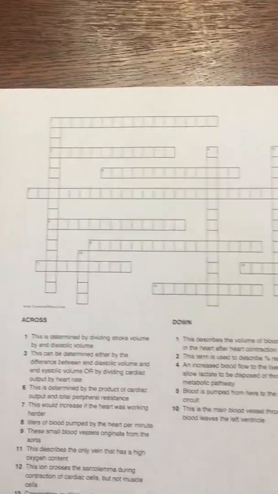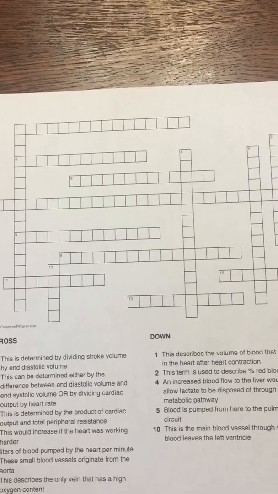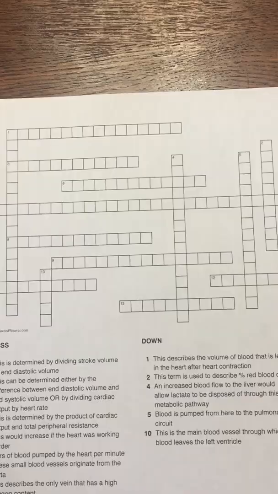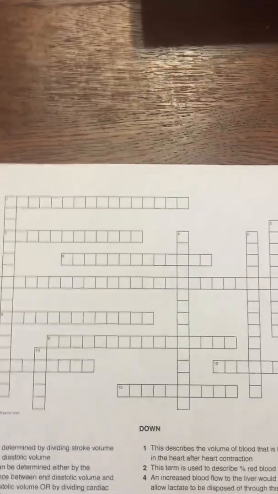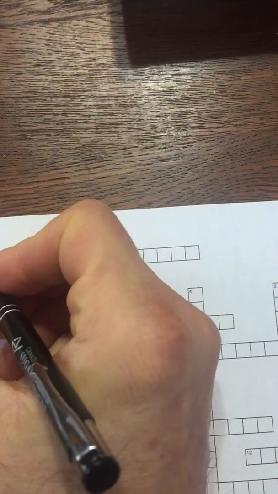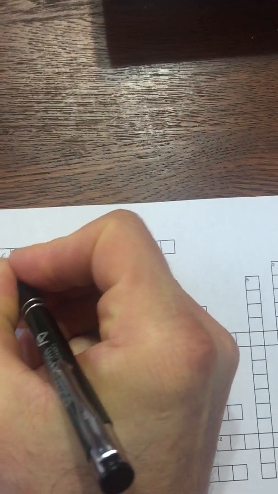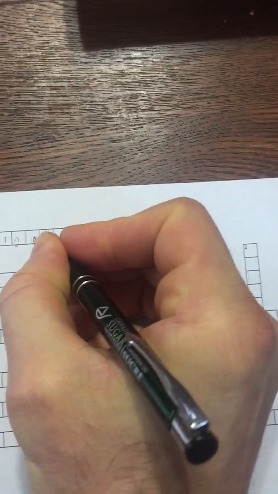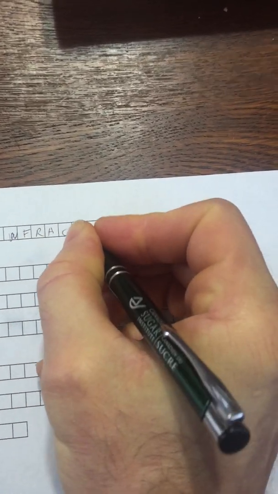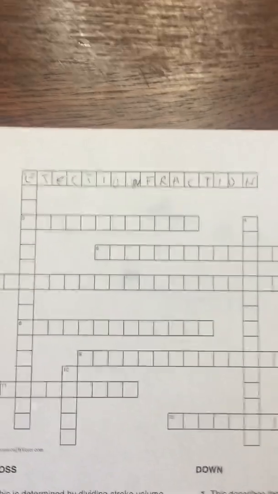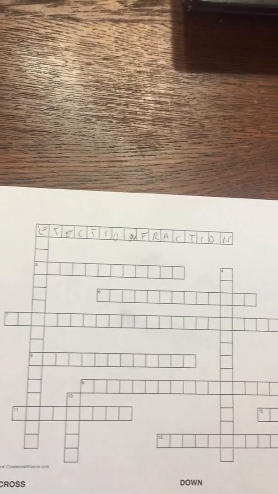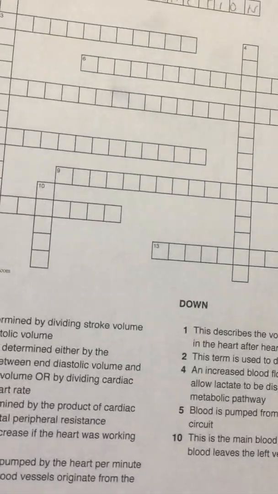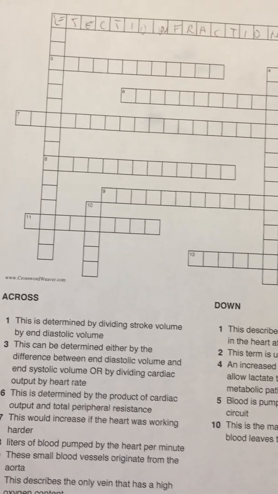So the one across asks, this is determined by dividing stroke volume by your end diastolic volume. This should be your ejection fraction. Ejection fraction. The three across, this can be determined by either the difference between end diastolic volume and end systolic volume, or by dividing cardiac output by heart rate. This would be your stroke volume.